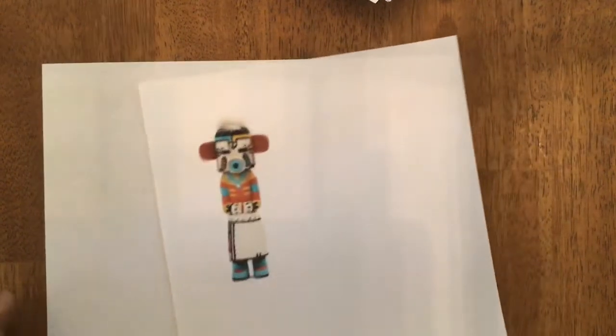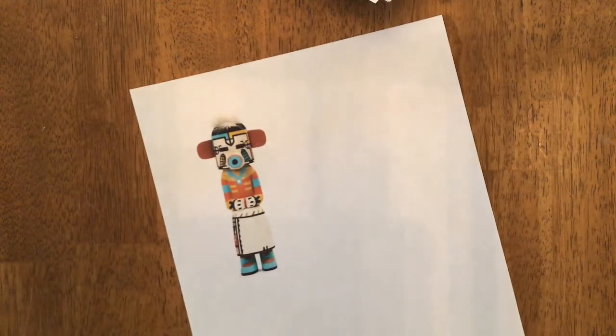All right. So I'm going to flip it, and I'm going to show you how and what I want you to do. I kind of lightly drew out some stuff first, so I wouldn't mess it up in front of you guys. So I'm going to show you what we're doing. All right, here we go. First things first, you're going to pick out what Kachina doll spirit you're going to do. This is the corn dancer, okay? That's the one I picked out.